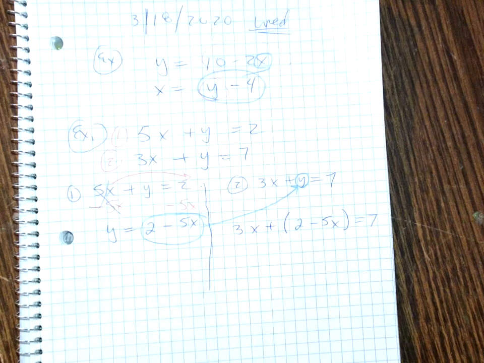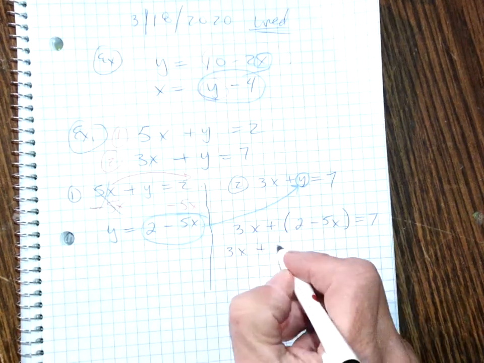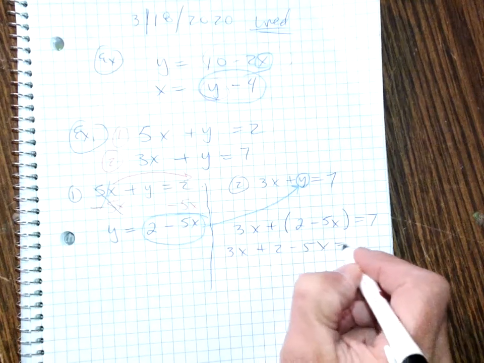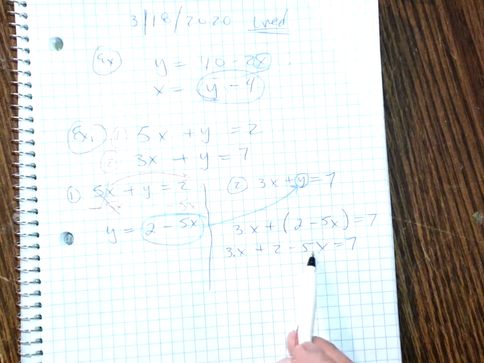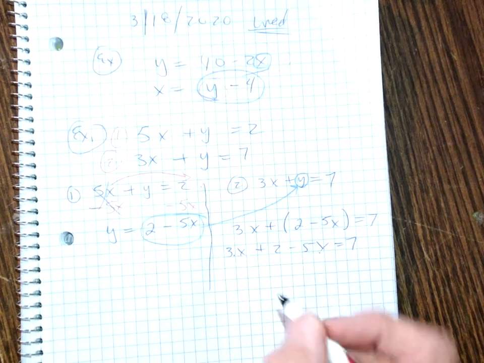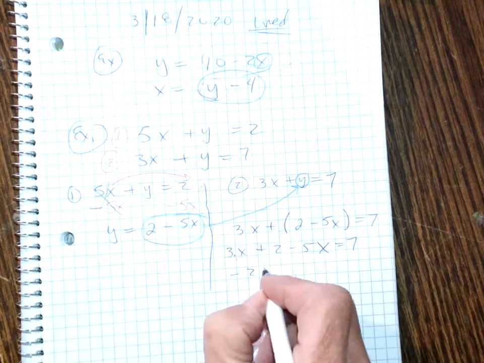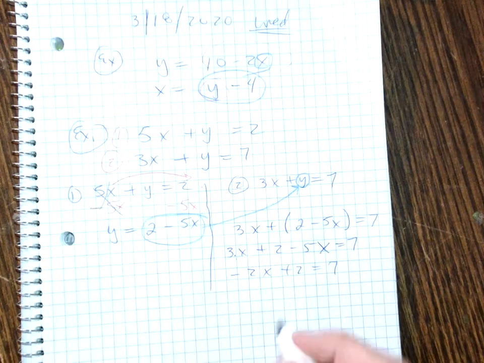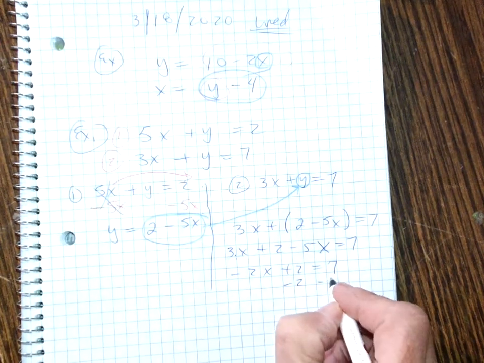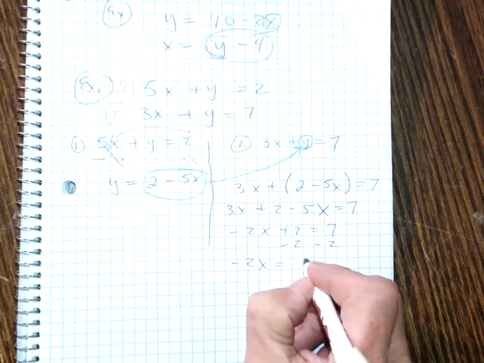Now let me simplify. Again, I don't need the parentheses because there's like an invisible one. So I got 3x plus 2 minus 5x equals 7. I will combine the x's because those are the same. I got a 3x and a negative 5x, I'm sorry. I can put those together and get negative 2x plus 2 equals 7. I'm going to keep solving. I'm going to go minus 2, minus 2. I get negative 2x equals 5.